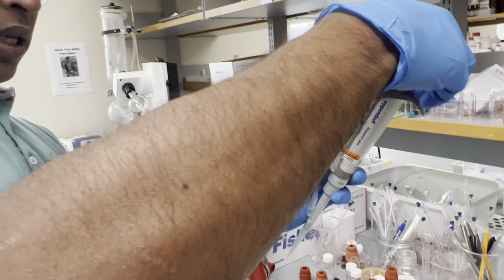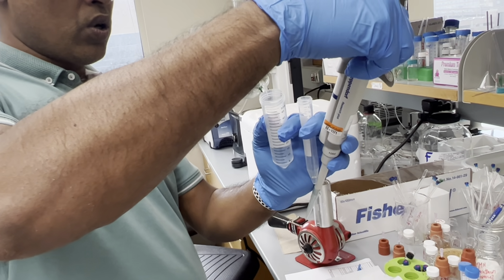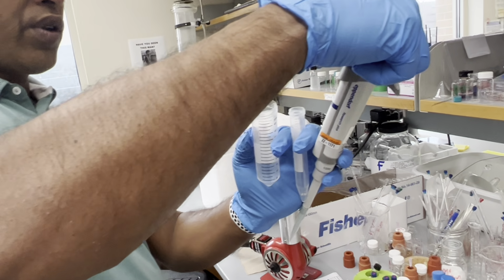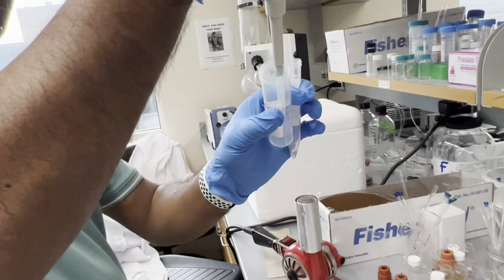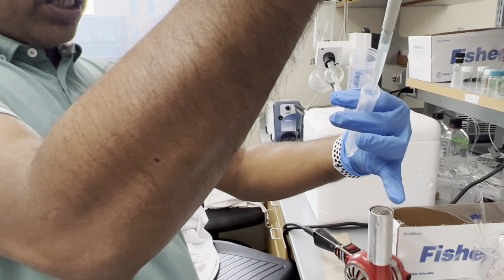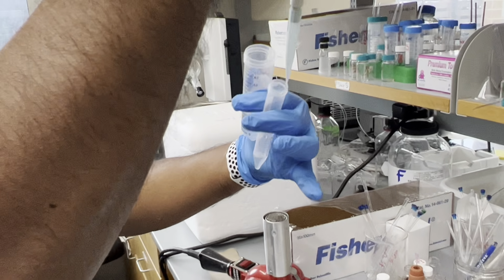So what's happening right now? We are making a 2 milliliter solution of hydrochloric acid. Here I'm adding pure water, very carefully along the wall. This is just diluting down the acid.